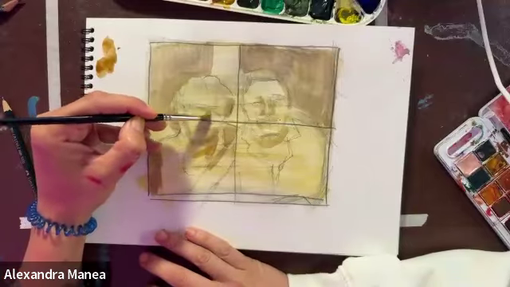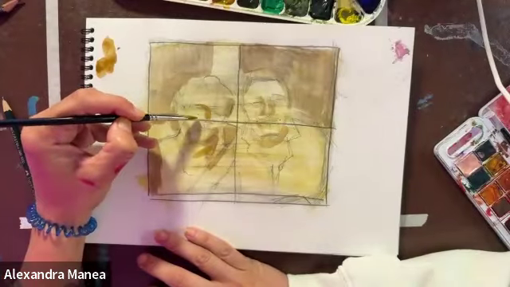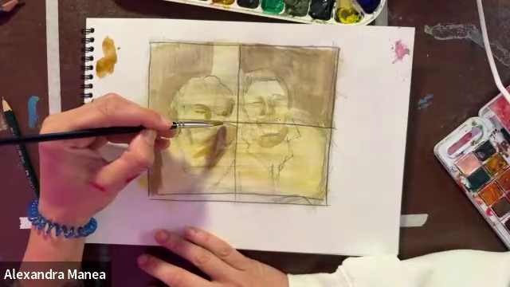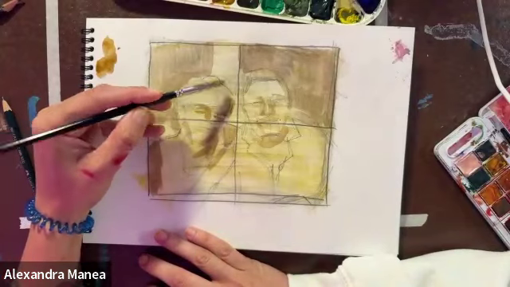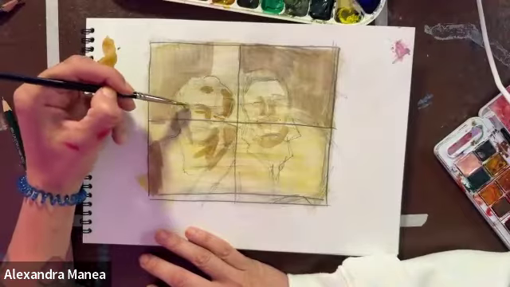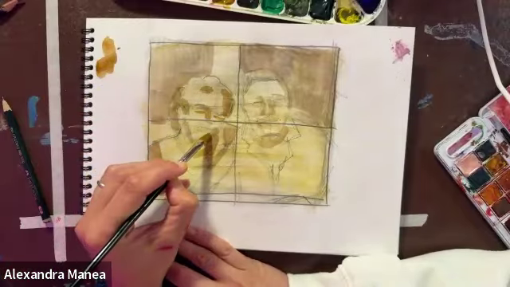There's shadow right here from her eye to eyelid, a little bit underneath to the side of her eye, beneath, head, some here.